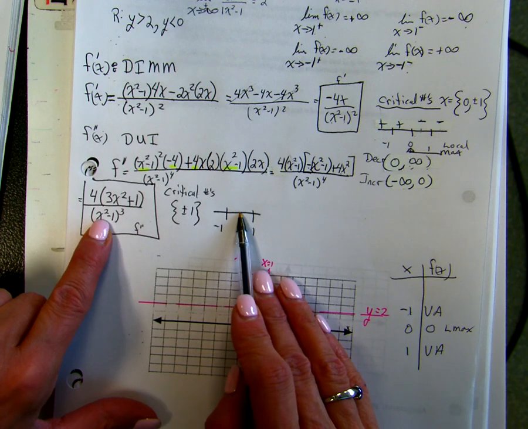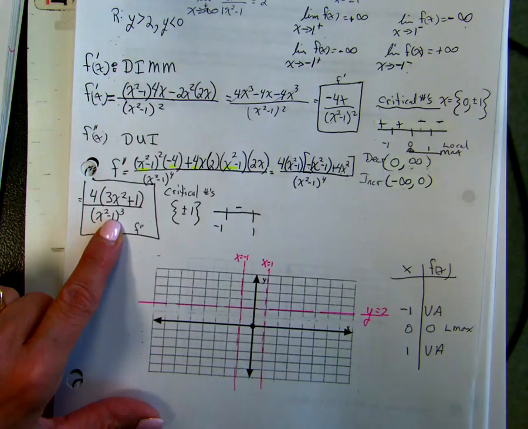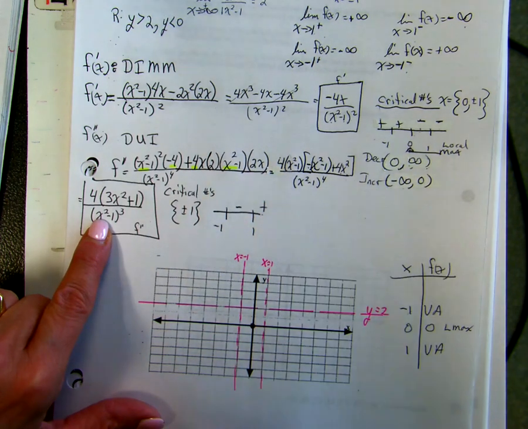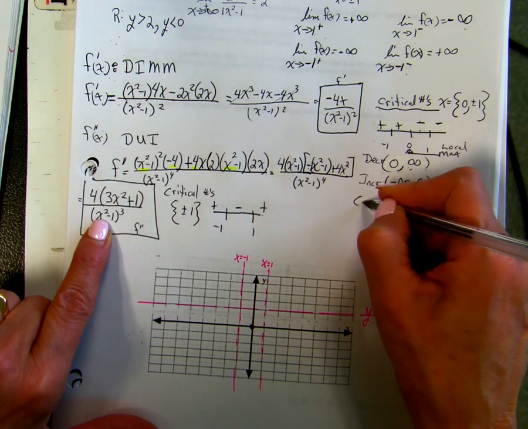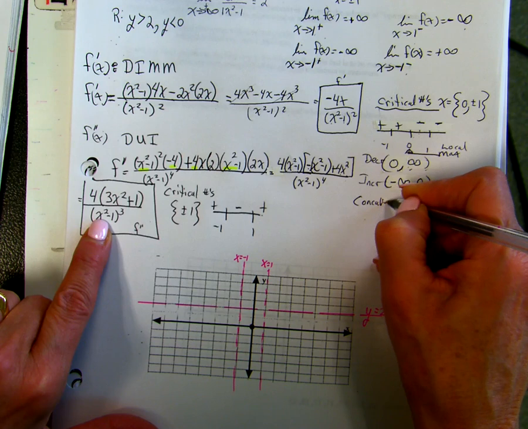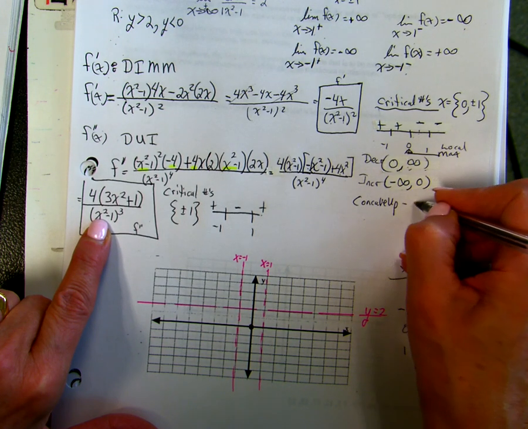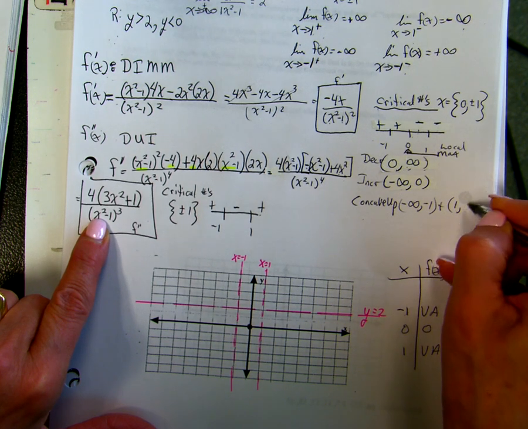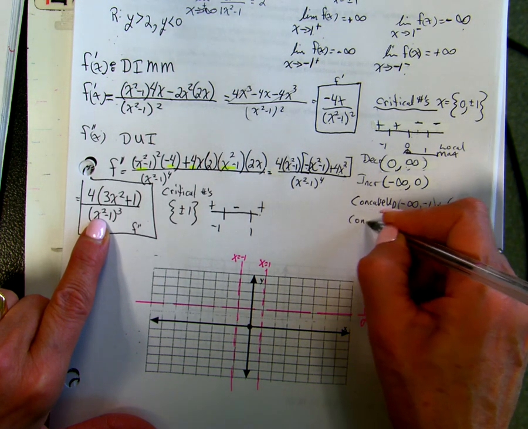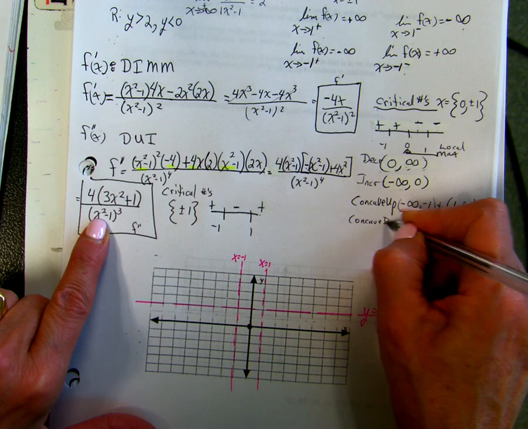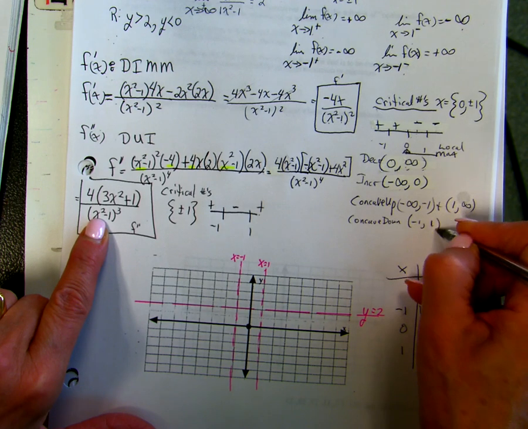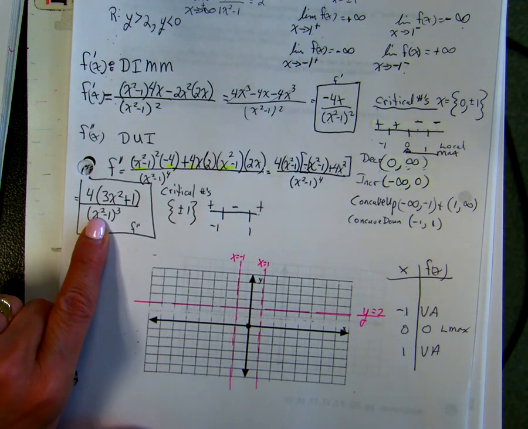What happens if I put a number in between, like 0? I'm going to get negative 1 cubed. What if I put a big number in, like 10? I'm going to get a positive. Or negative 10, I'm going to get a positive. So this function is concave up from negative infinity to negative 1, and from 1 to positive infinity, and it's concave down in between negative 1 and positive 1.